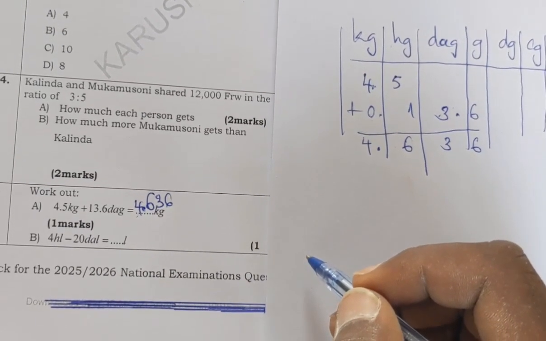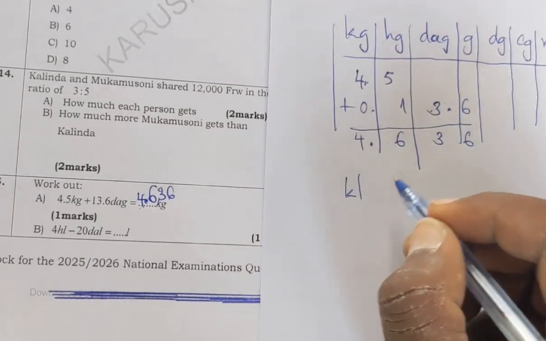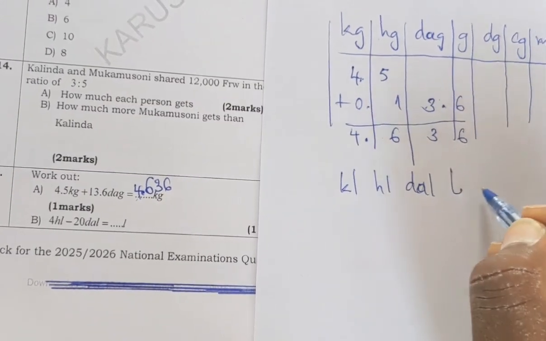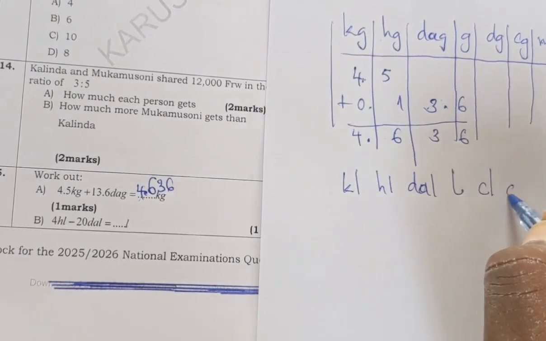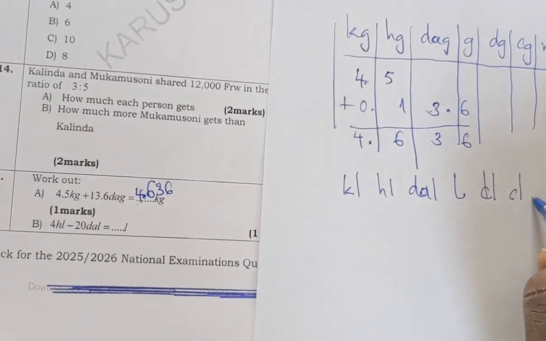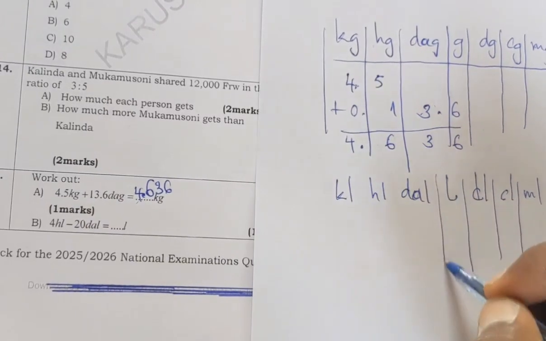And then for question number B, I have 4 hectoliter minus 20 decaliter, and then how many liters are there. Here we are going to solve. Here we have kiloliter, hectoliter, decaliter, liter, then deciliter, centiliter, and here milliliter. And then you are going to convert.